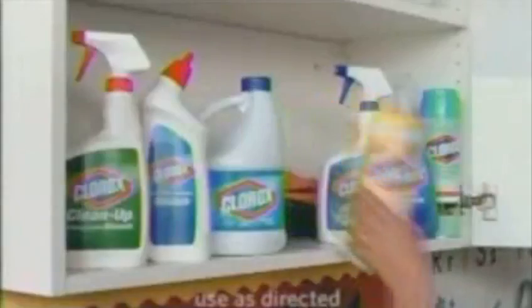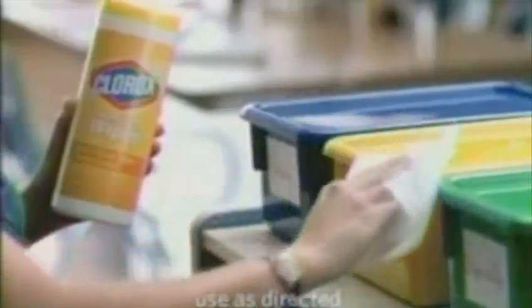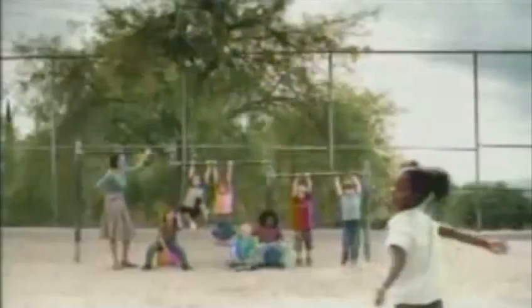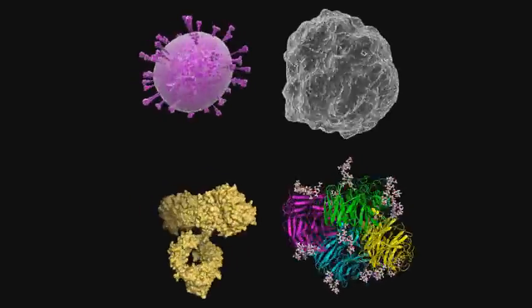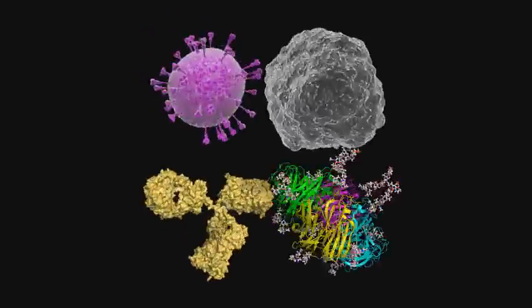The key to health isn't disinfecting wipes or antibacterial soap, but our own natural immune system, which identifies, adapts to, and destroys millions of harmful invaders, keeping us healthy and protected.